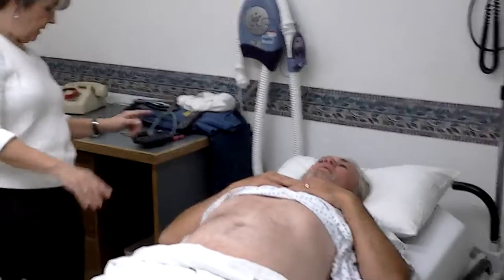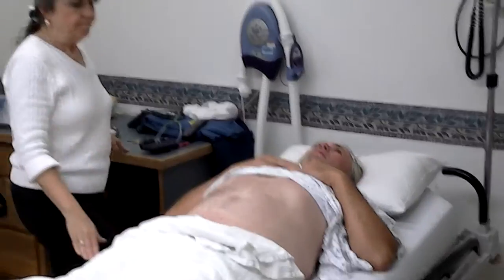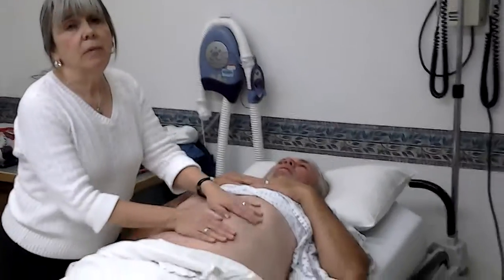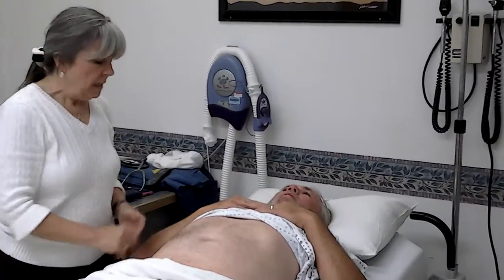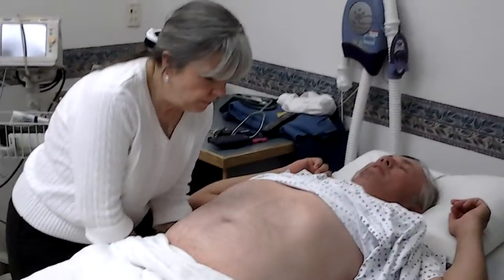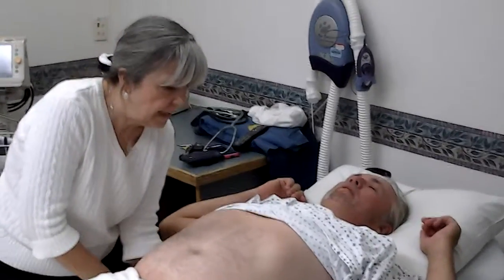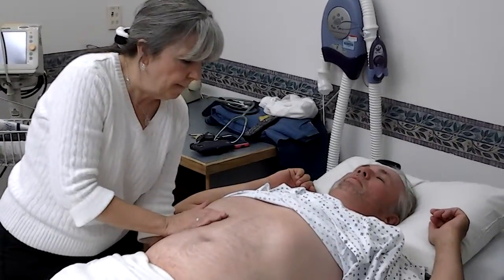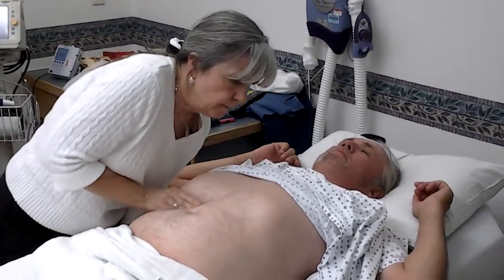Anyway, all right, one thing I'm going to do is elevate this just a little bit, just so I can get a better handle on this. What I'm going to attempt to do right now is palpate the liver. So I'm going to reach under with my left hand, and I'm going to push up. Just relax. Try to relax. Okay, take a deep breath, exhale, and hold your breath. All the way out. Okay, I'm going to lift, and I'm going to push.